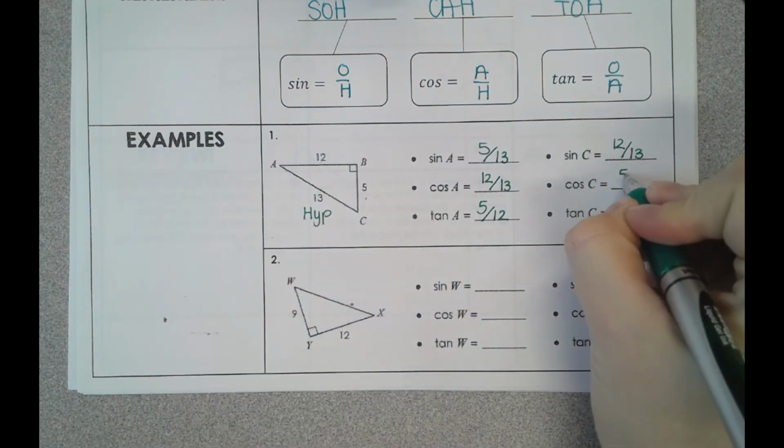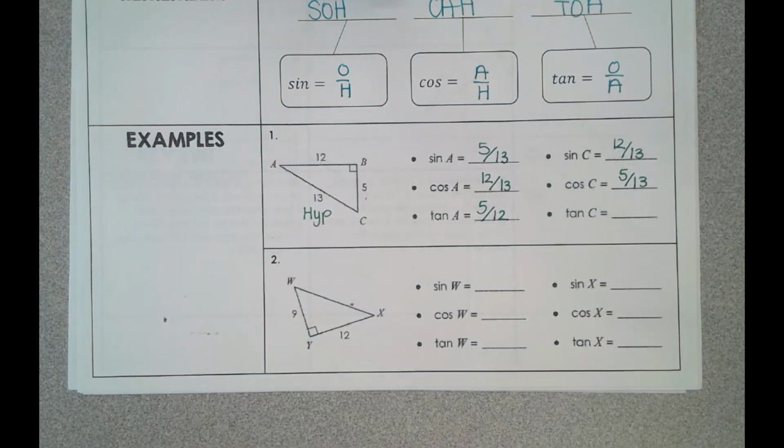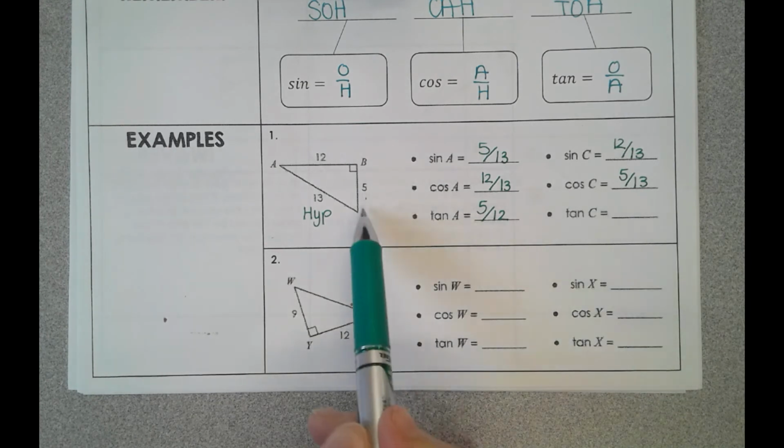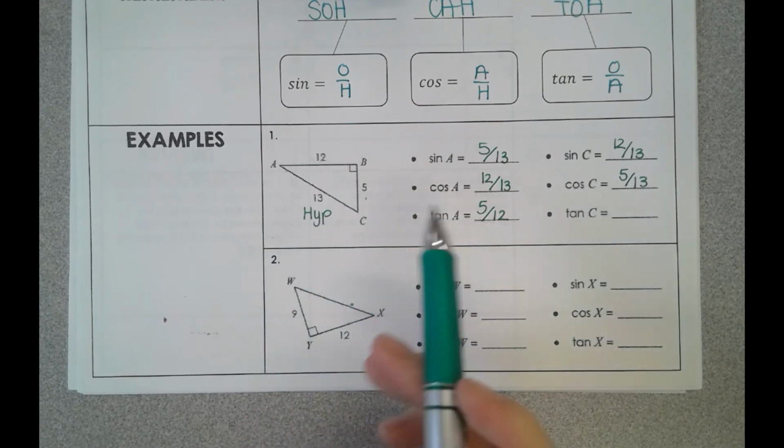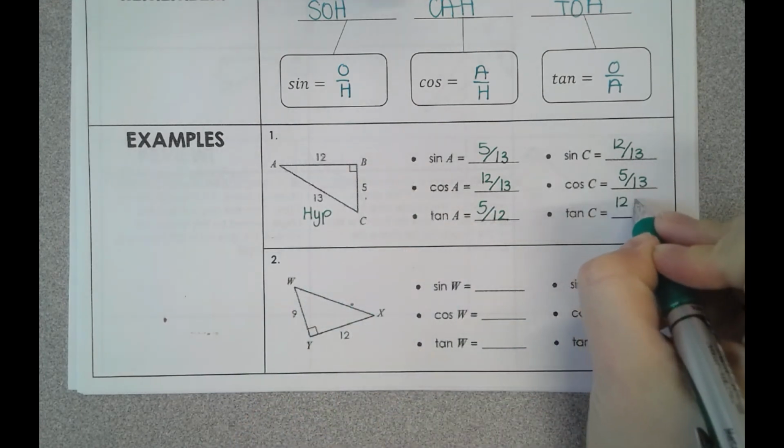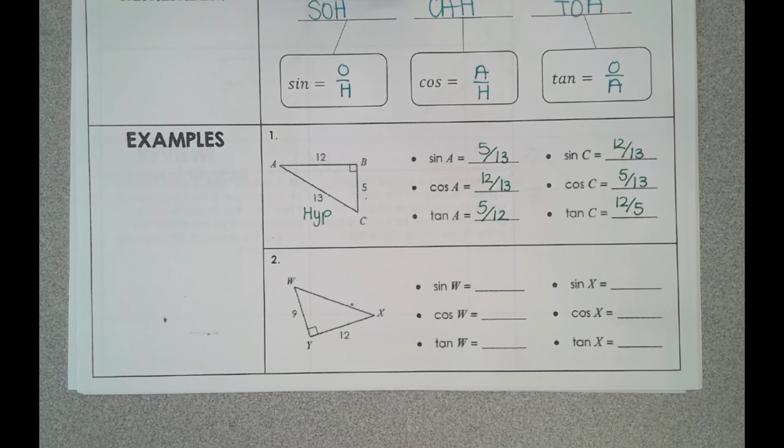So cosine is 5 over 13. And tangent is opposite over adjacent, 12 over 5. Any questions?